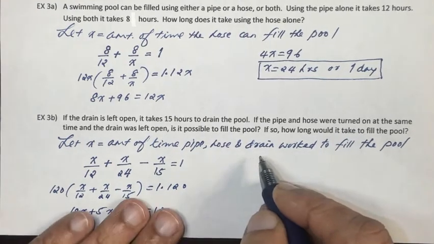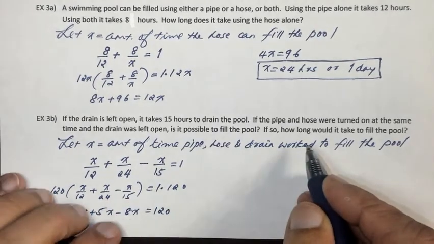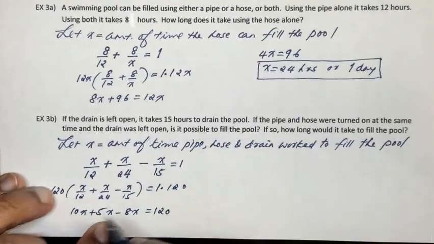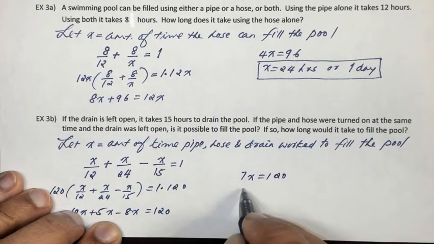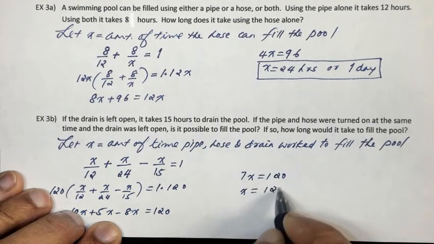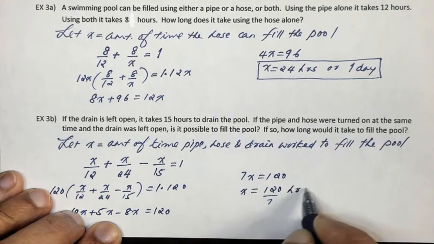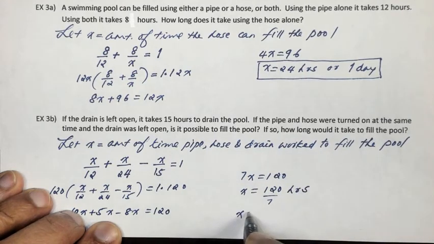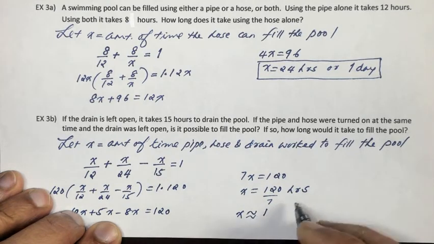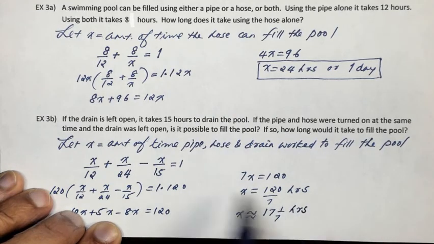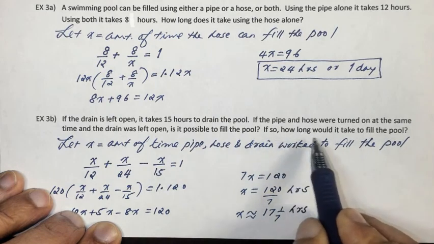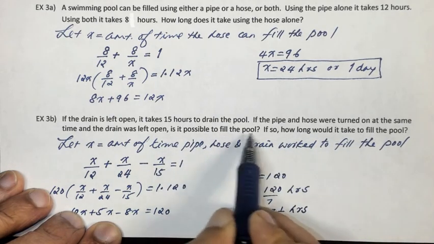Let's do the math. It is going to be 7x, so 10 plus 5 minus 8, 7x is equal to 120, or x is equal to 120 over 7 hours. Or you can just write x is equivalent to 17 and 1/7 hours. Also, there's another question. Is it possible to fill the pool? Yes.